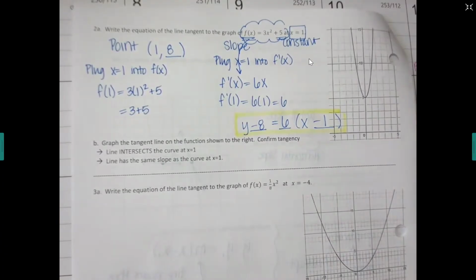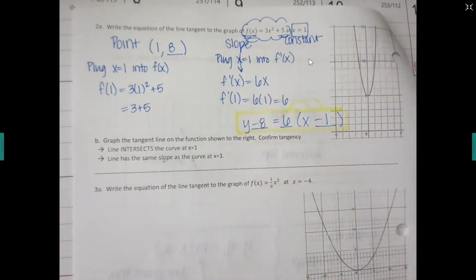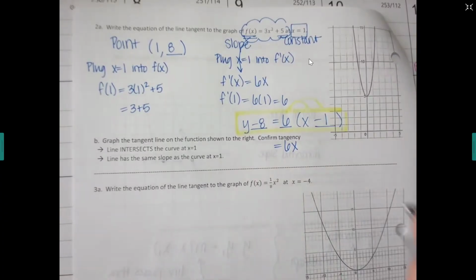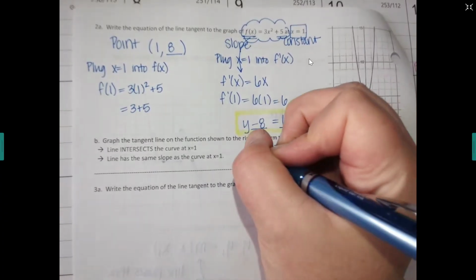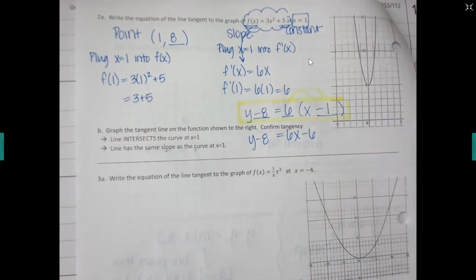So in order for me to graph it, I'm going to turn this into y equals mx plus b, which we just did on the front, times that 6 in. So 6 times x is a 6x. 6 times -1 is a -6. And then in order for me to get my y by itself, I just need to undo that -8 with a +8 on both sides.